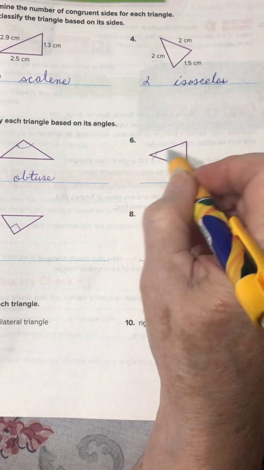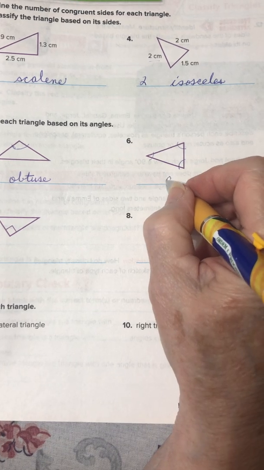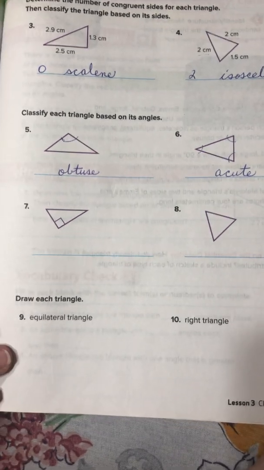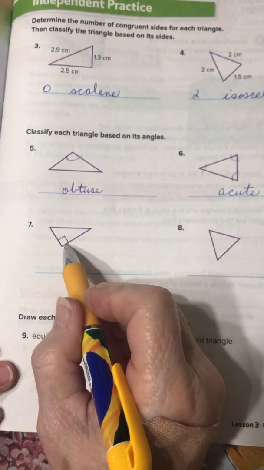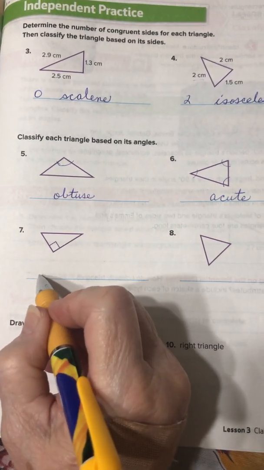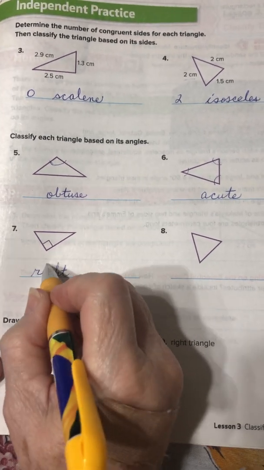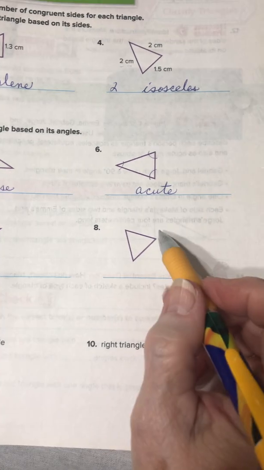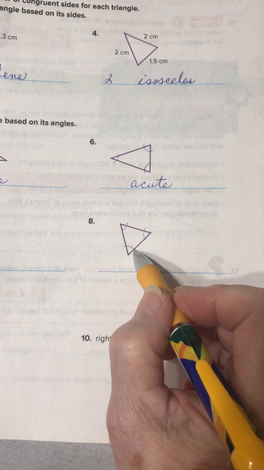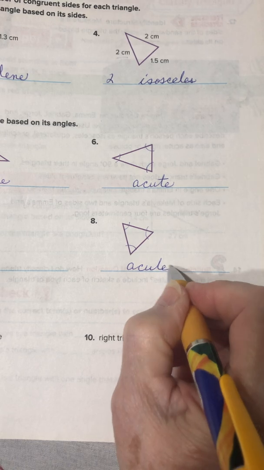This one has 3 angles that are smaller than 90 degrees. They're called acute angles, so this is an acute triangle. This one has an angle that's 90 degrees, looks like the corner of a box. So this is a right angle, and it's called a right triangle because it has a right angle. This one has 3 acute angles, 3 angles less than 90 degrees, so it is an acute triangle.